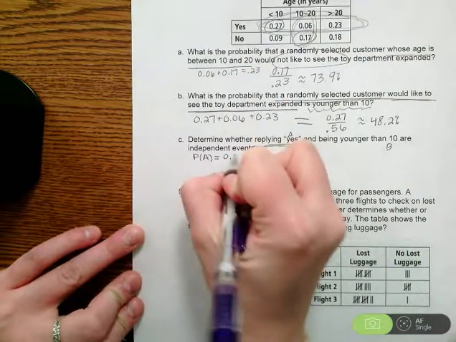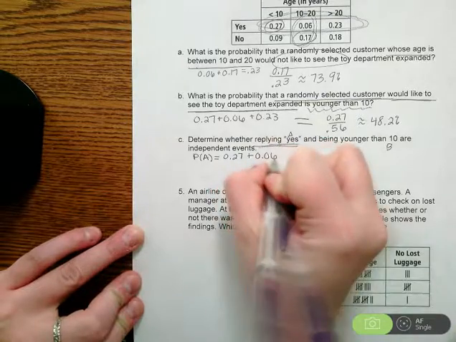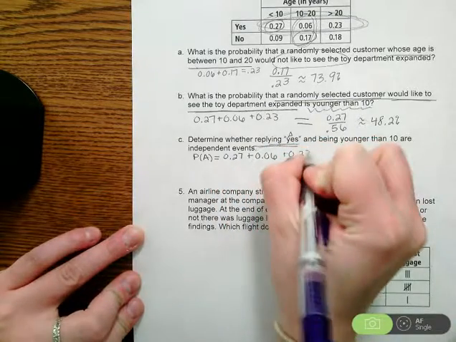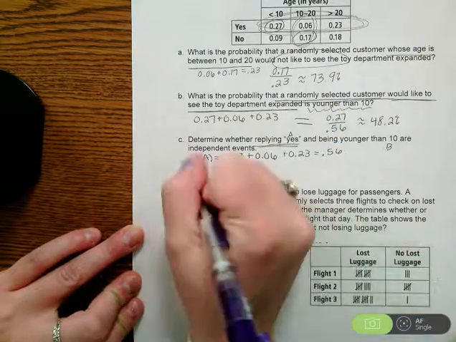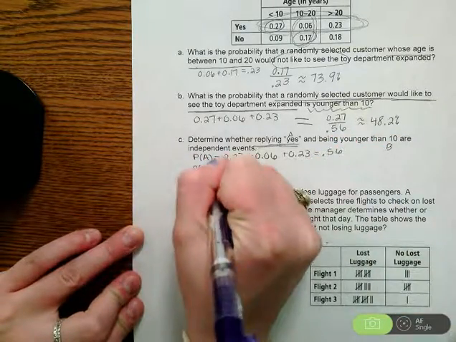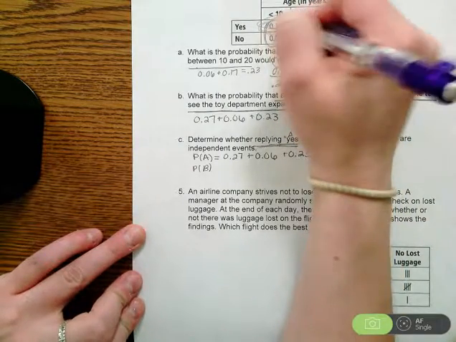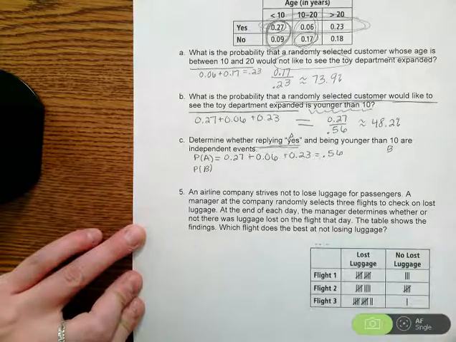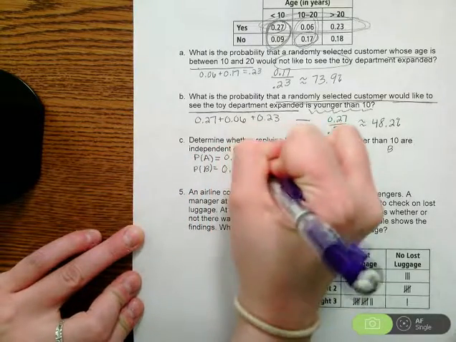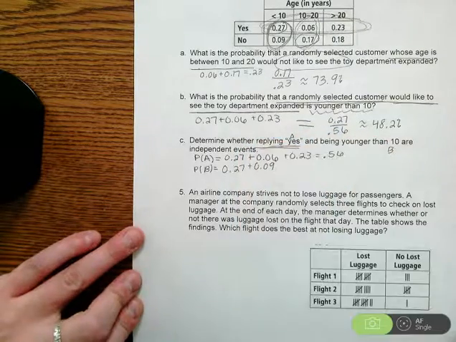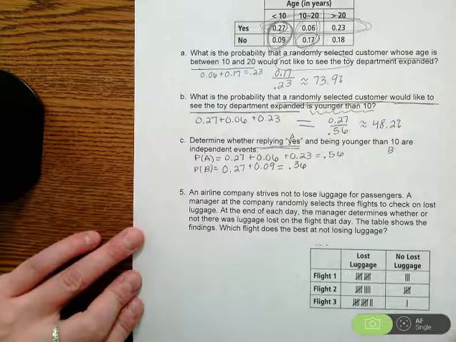So the probability that we replied yes is 0.27 plus 0.06 plus 0.23, which is equal to 0.56. The probability then that we're younger than 10 is the probability that we said yes and we were under 10, and the probability that we said no and we're under 10. So that's equal to 0.27 plus 0.09, and that's equal to 0.36.